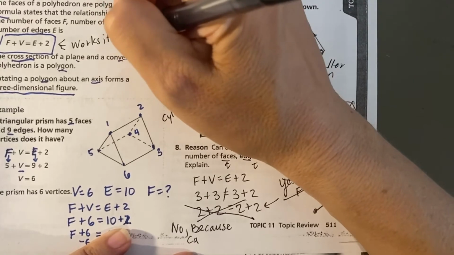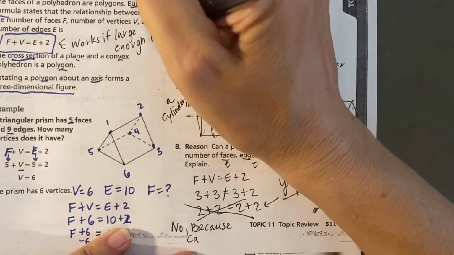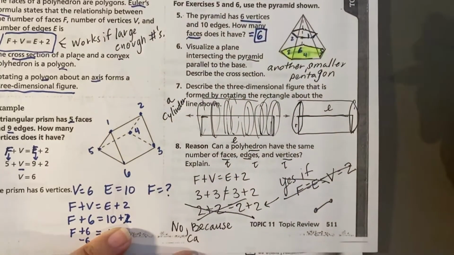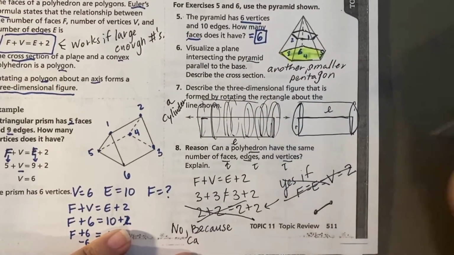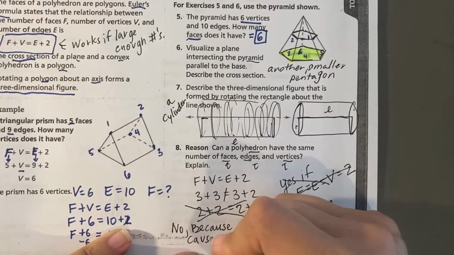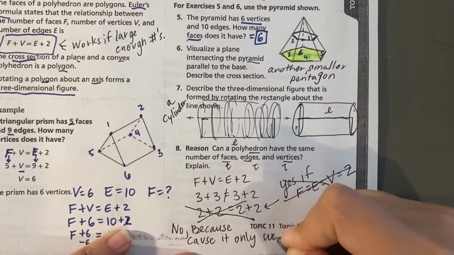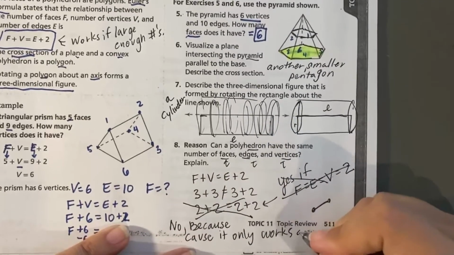If large enough numbers, let's just say. That's not a 3D shape, that's just a line. If you only had 2 vertices, it only works at 2, and that's not a 3D shape.